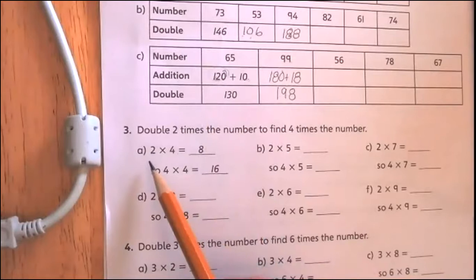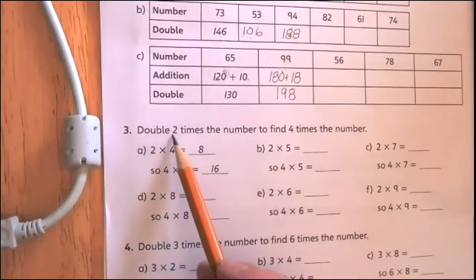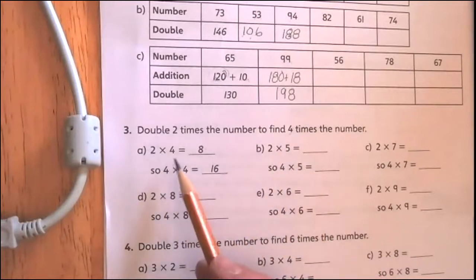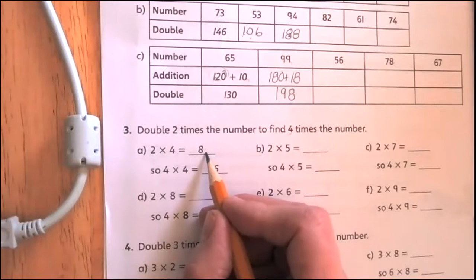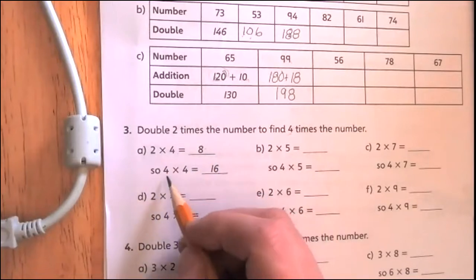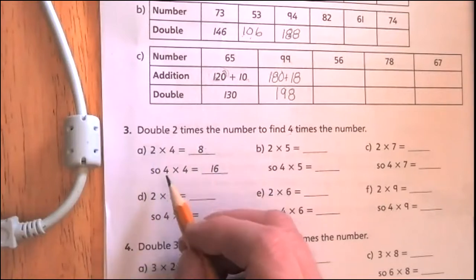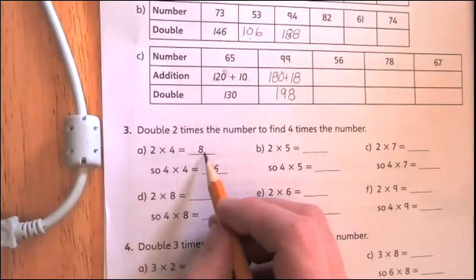So now what we're doing is we're going to double 2 times. So if I double once, I'm doing the 2 times tables. If I double twice, I'm doing the 4 times tables. Okay, so 2 times 4, we know the doubles, 2 4s is 8. So if I double the 8 again, now I'm doubling the 2. So 2 doubled is 4. Okay, so 2 times 4 is 8.